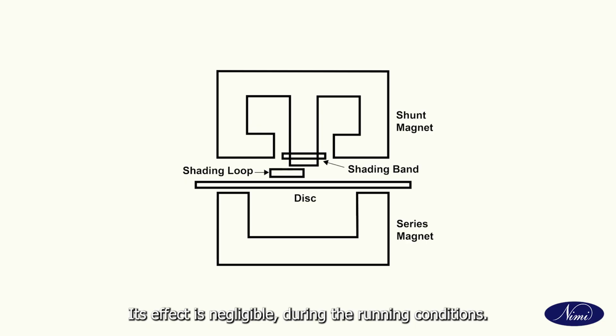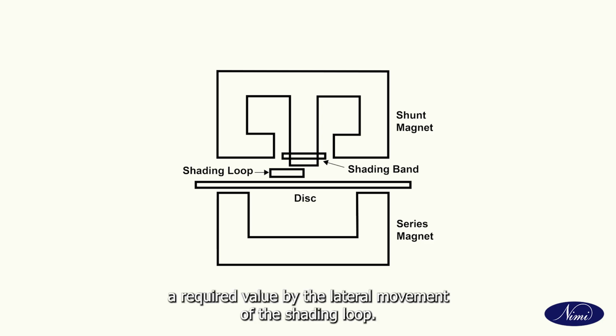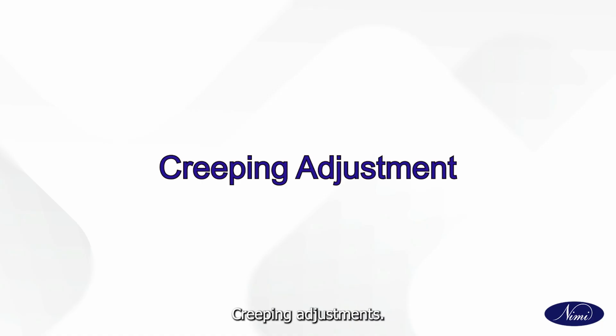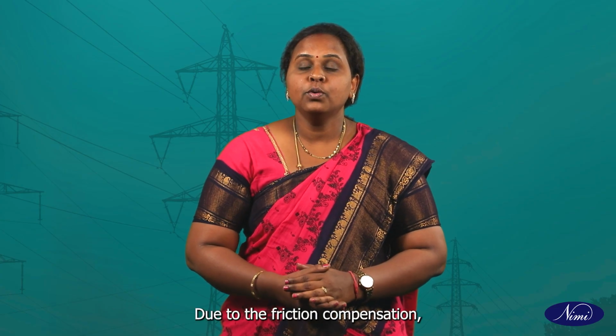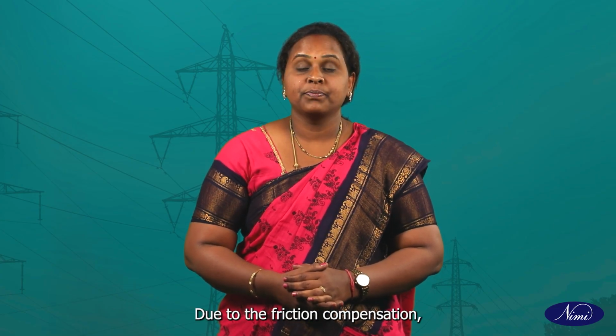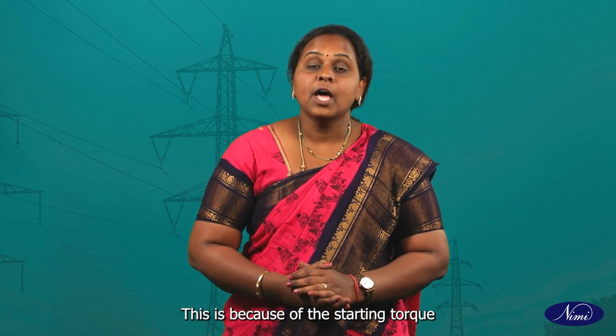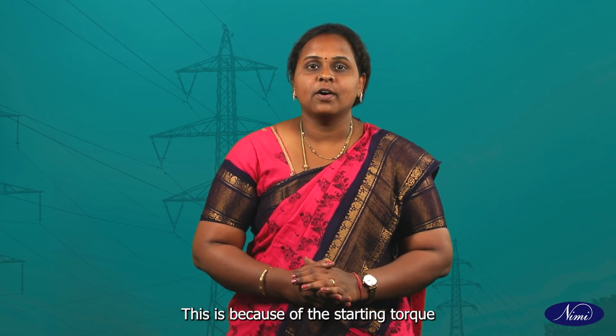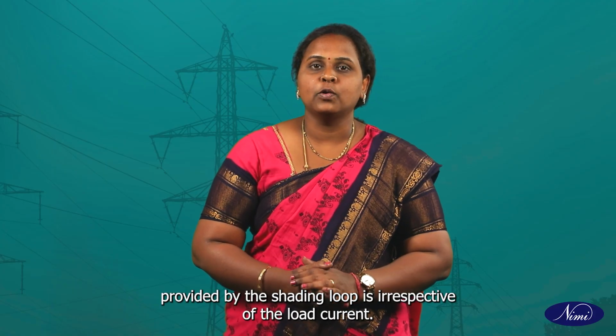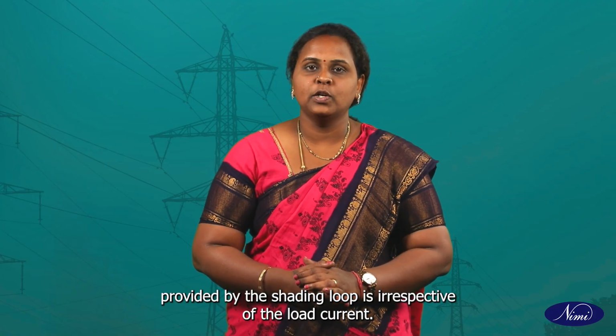Its effect is negligible during the running conditions. The starting torque can be adjusted to a required value by the lateral movement of the shading loop. Creeping adjustments. Due to the friction compensation, the meter may creep sometimes on no load. This is because the starting torque provided by the shading loop is irrespective of the load current.